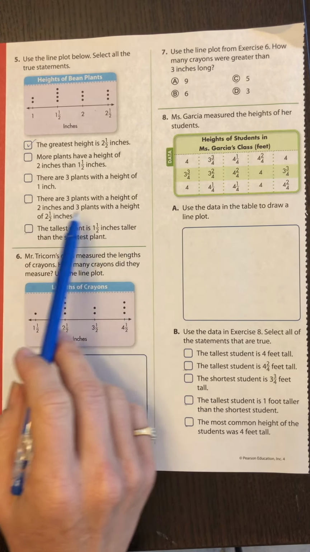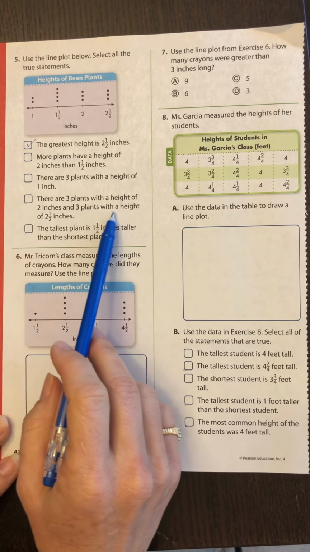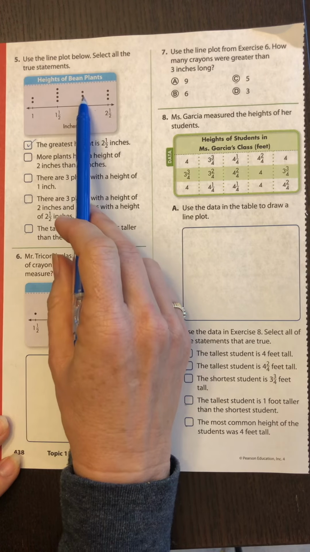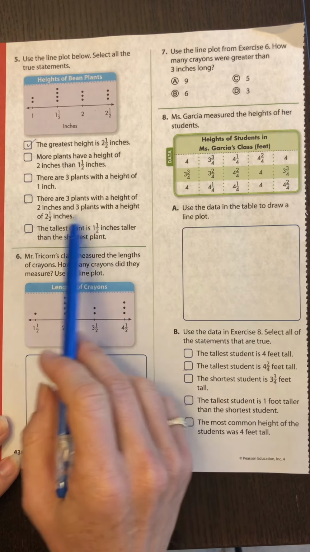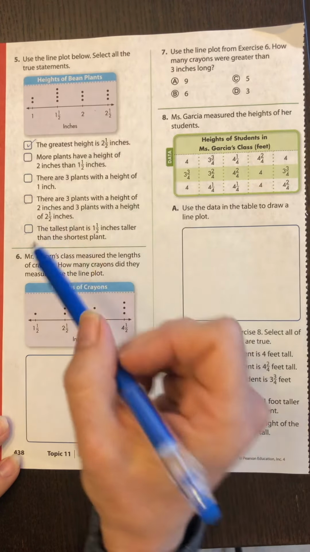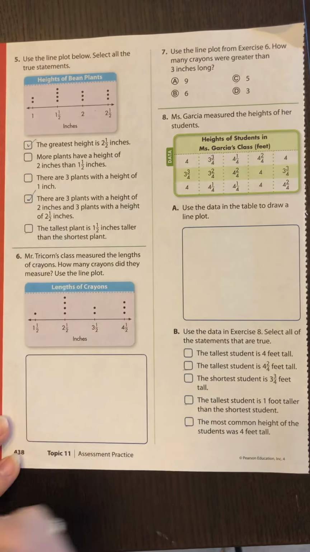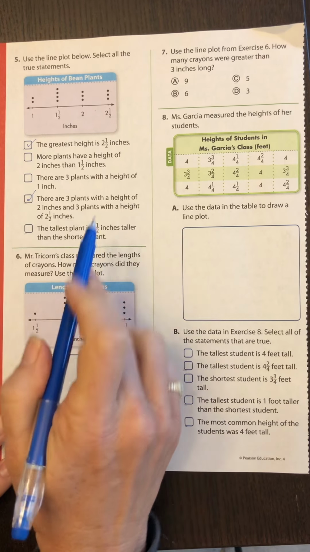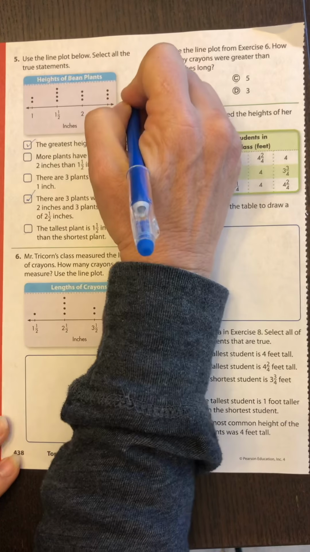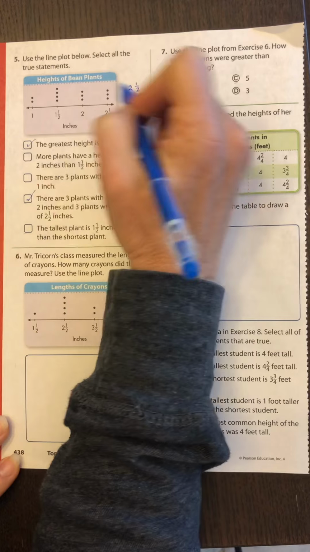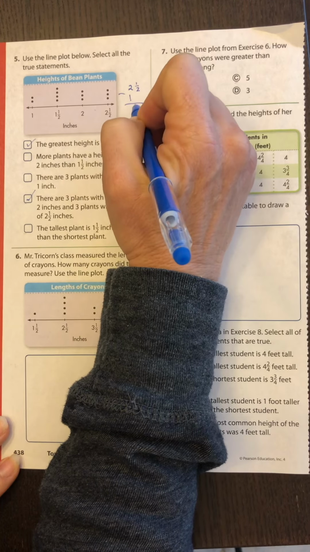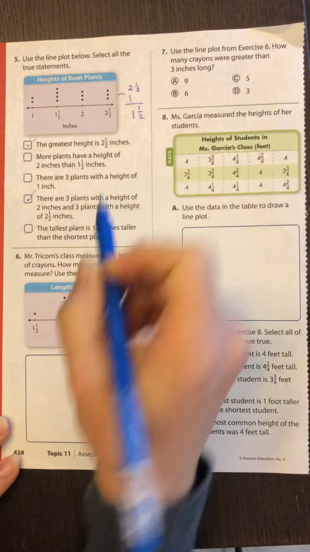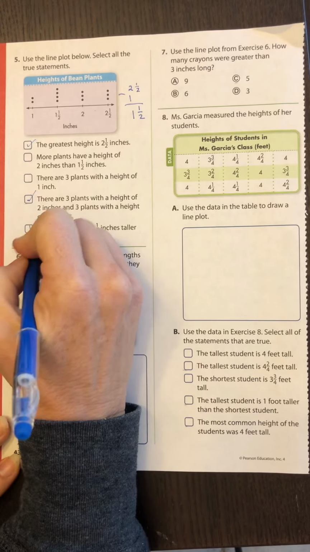There are 3 plants with a height of 2 inches and 3 plants with a height of 2.5 inches. So 1, 2, 3, that's correct. 3 plants with a height of 2.5, 1, 2, 3, that is correct. Check that box. The tallest plant is 1.5 inches taller than the shortest plant. Tallest is 2.5. Shortest is 1. If we find the difference, 1 half take away nothing is 1 half, 2 take away 1 is 1. So that is correct.